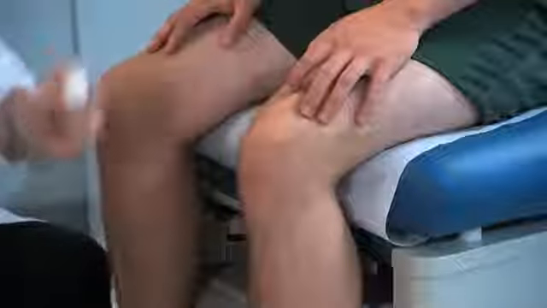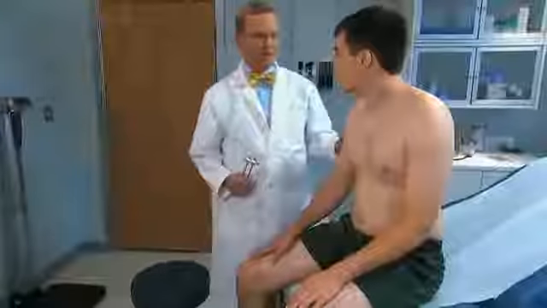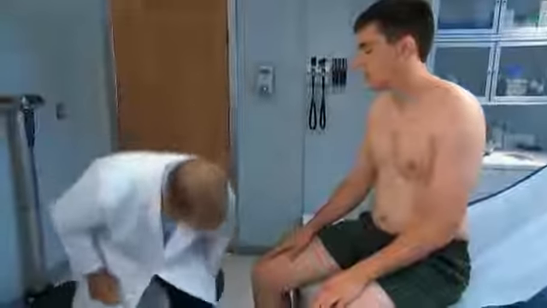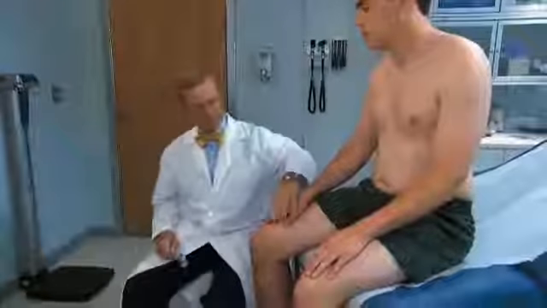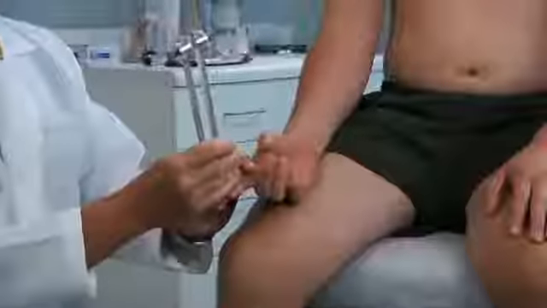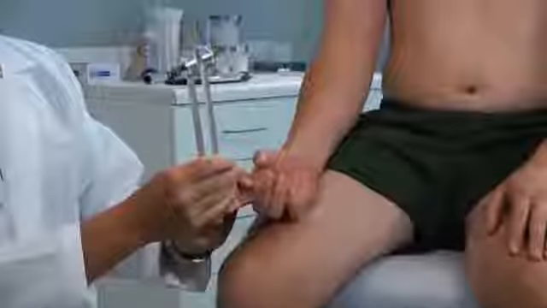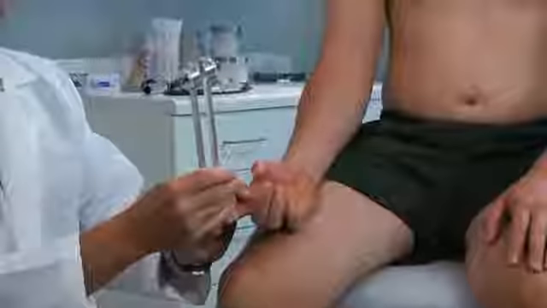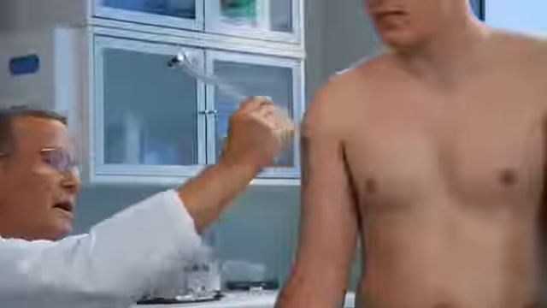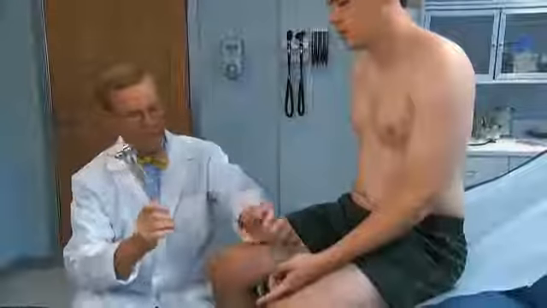Next, assess vibratory sensation using a lightly vibrating low-pitched tuning fork. Have the patient close his eyes. Tap the tuning fork on the heel of your hand and place it against the soft distal tissue of the finger and large toe and ask the patient to tell you what he feels. Ask the patient to tell you when the sensation stops.